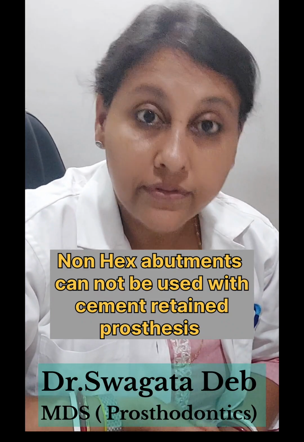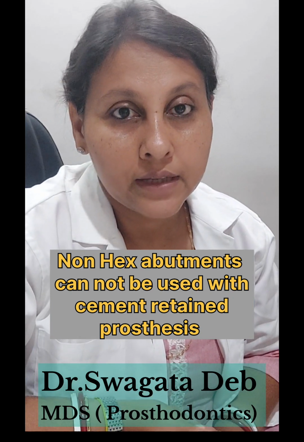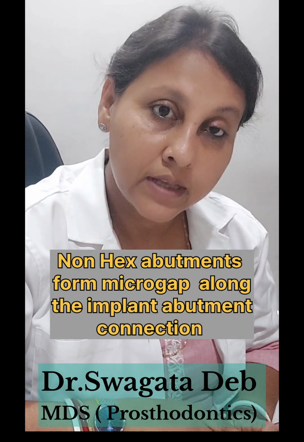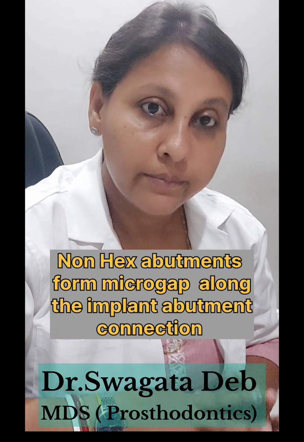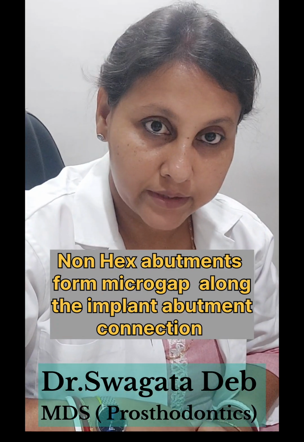Another disadvantage of non-hex abutments is that, since there are no retentive surfaces like in hex abutments, there is a certain microgap present between the implant and the abutment surface.